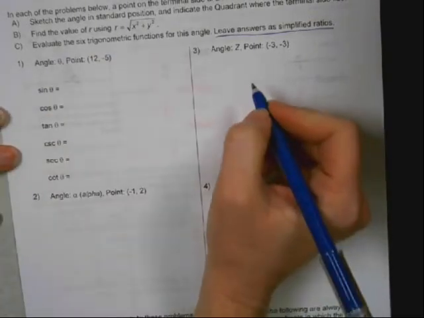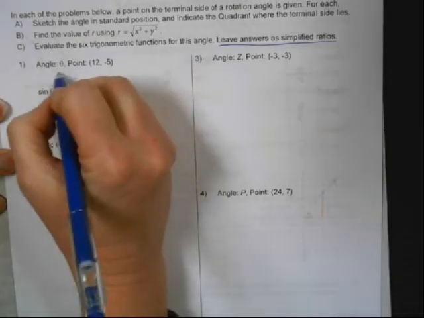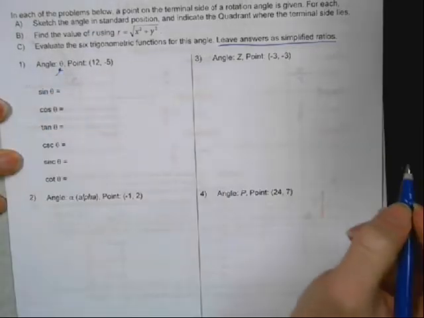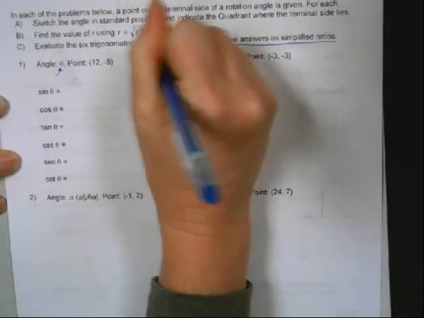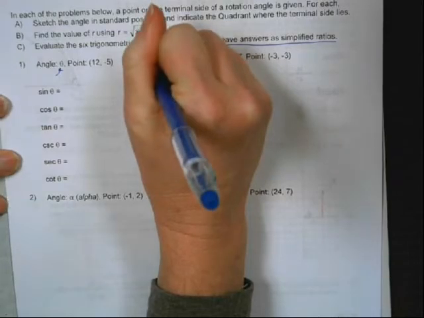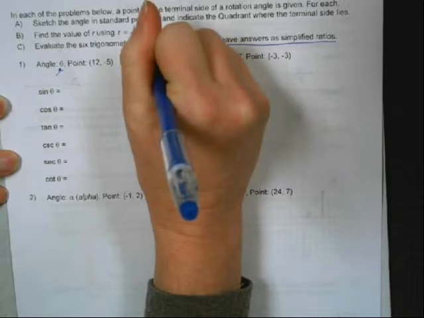All right, so angle theta, which, by the way, now that we're into trigonometry, is the Greek letter theta, and we use it a lot to represent an angle in trig, instead of using x's so much. We'll talk a little bit more about that later. Okay, so it goes through the point 12, negative 5, so that means it's over here somewhere. 12, negative 5.